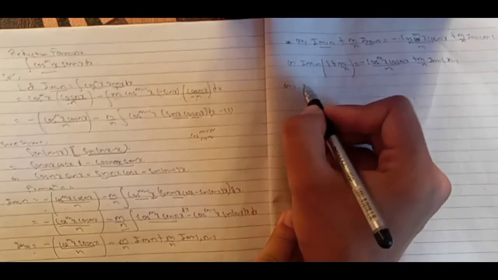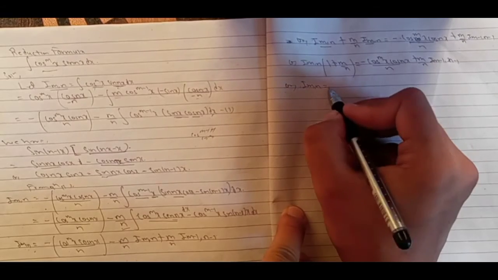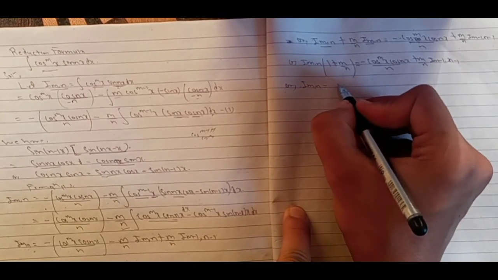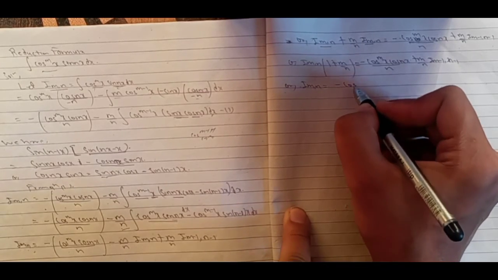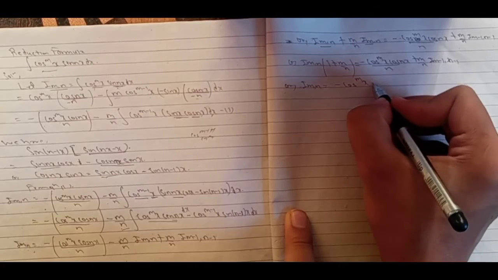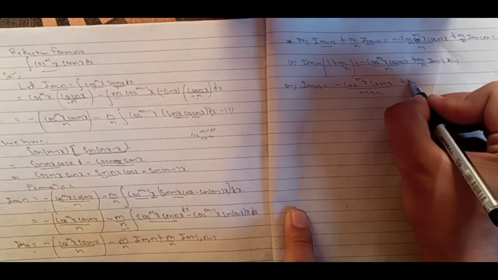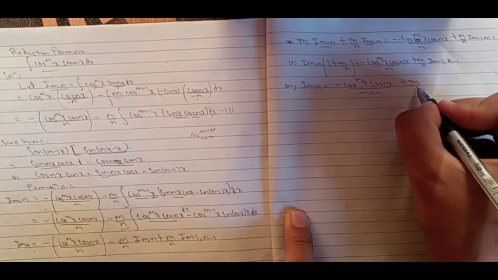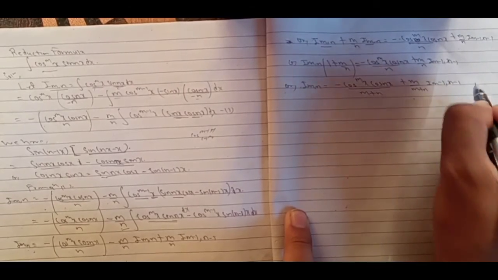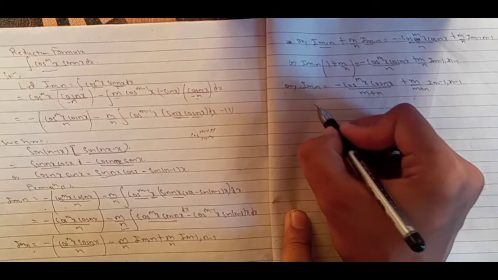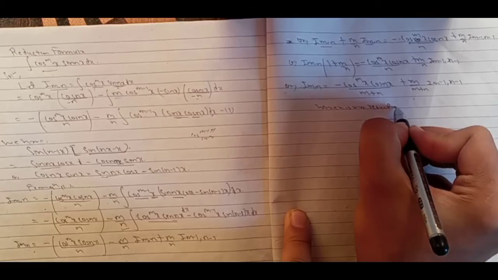So it becomes I(m,n) equals minus cos^m x cos nx by (m+n) plus m by (m+n) I(m-1,n-1), which is the required reduction formula.